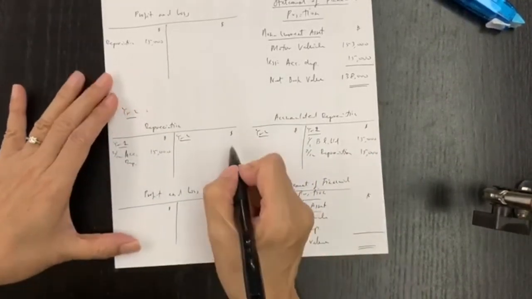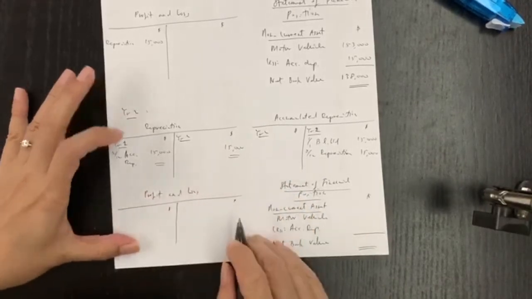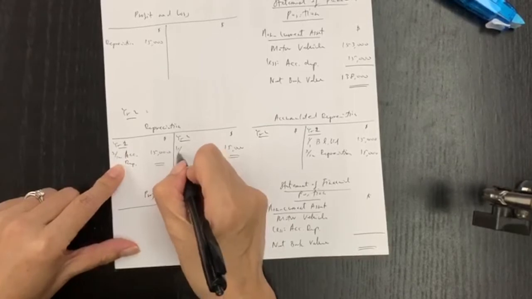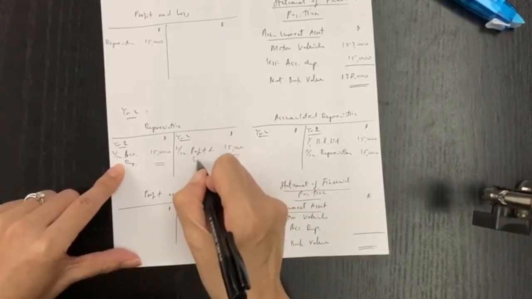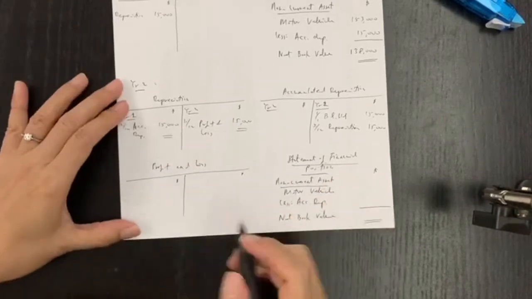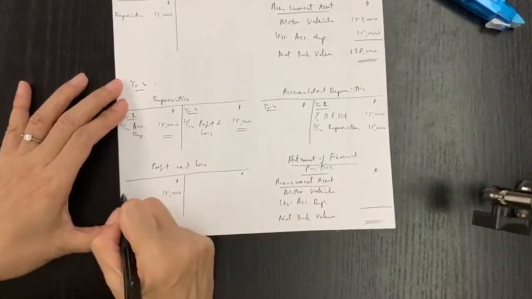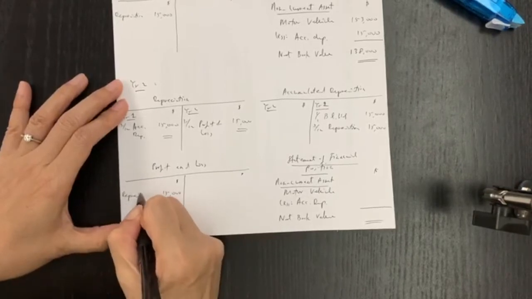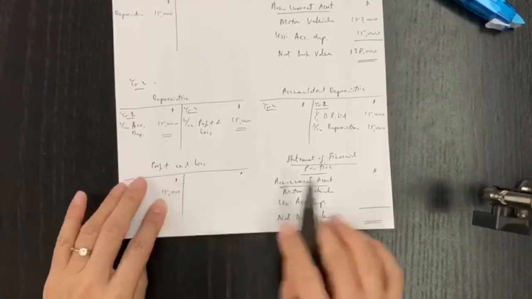Okay, so now let us close this. So close this because this is nominal accounts. I close this to profit and loss. Okay, so therefore I will have in the income statement or profit and loss account on the debit side here another depreciation in another year, year 2, 15,000.